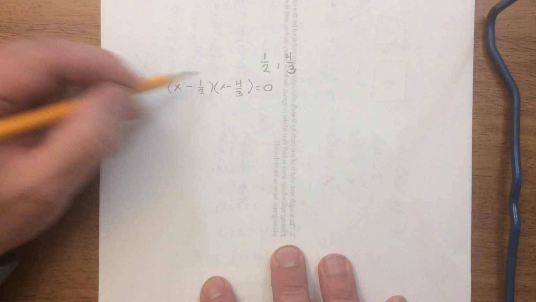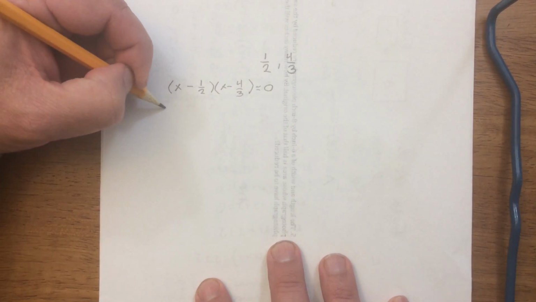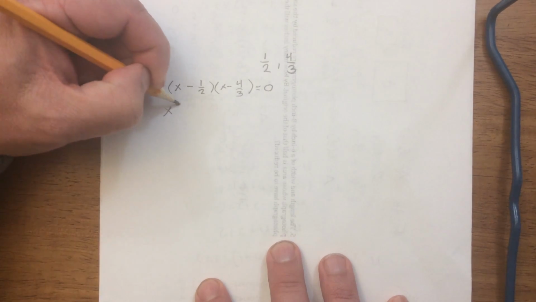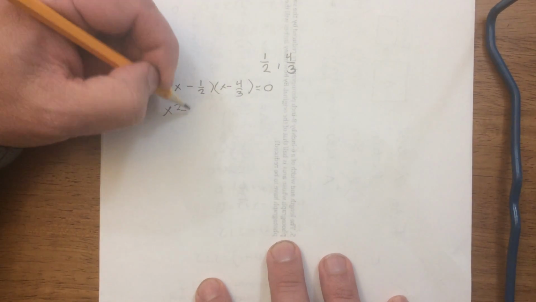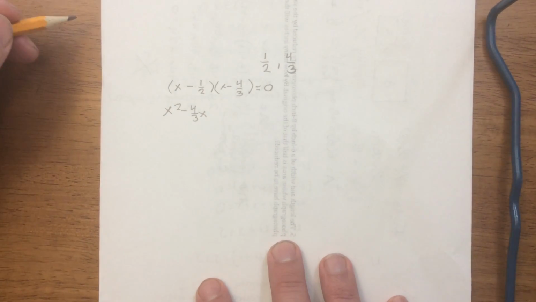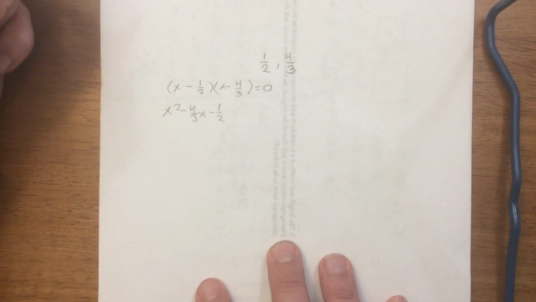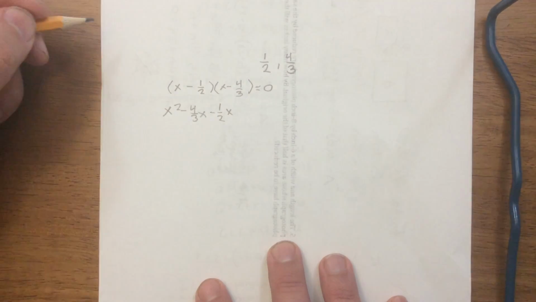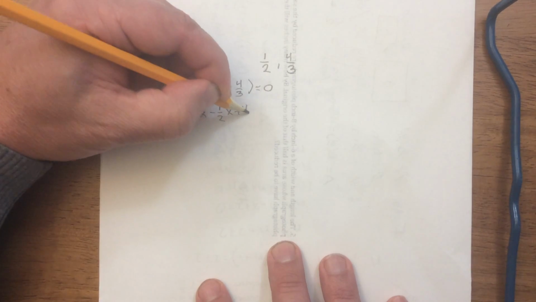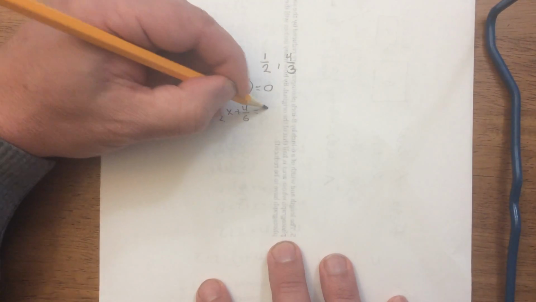I'll go ahead and distribute, our FOIL. I get x squared minus 4/3 x. Go ahead and distribute again. I get -1/2 x plus 4/6 is equal to 0.